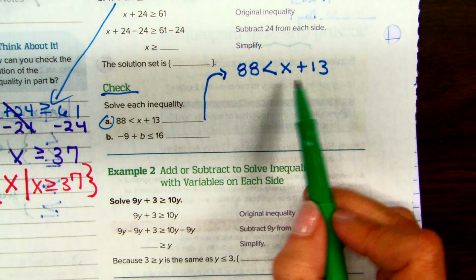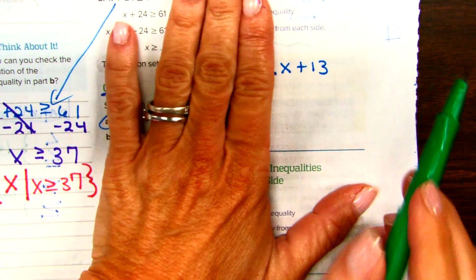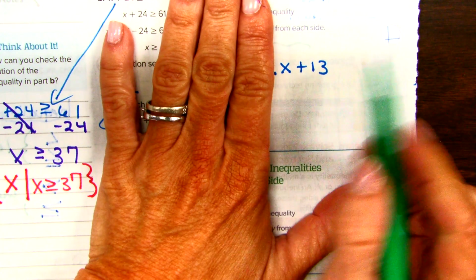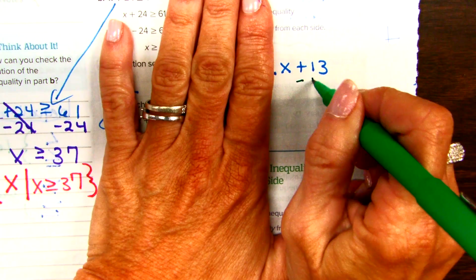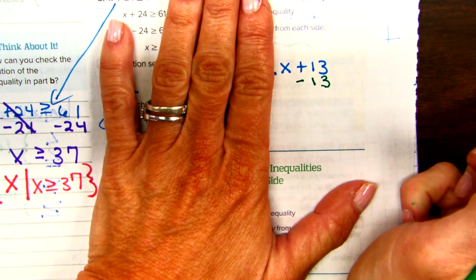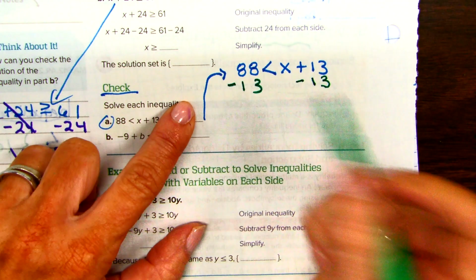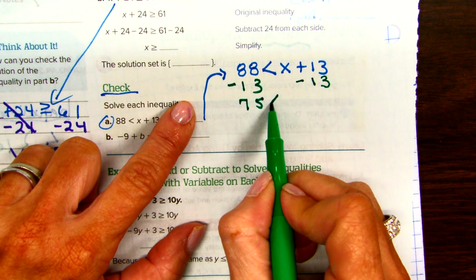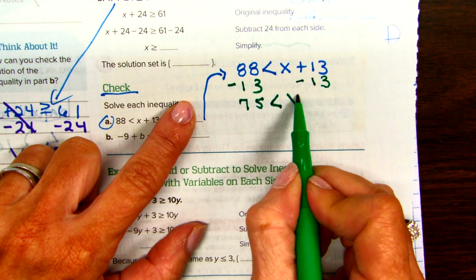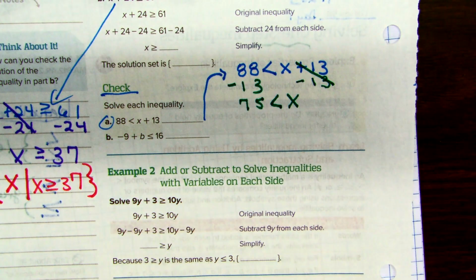Subtract, right? If you read this to yourself, 88 is less than x plus 13. Let's just look at the side. X plus 13. When you hear yourself say plus, you should know that the opposite operation of that is subtract, right? Do that to that side and the other side. So I would get 75, bring my symbol down, bring my x down, bye-bye to the 13s, and we're done, right? We got x by itself.